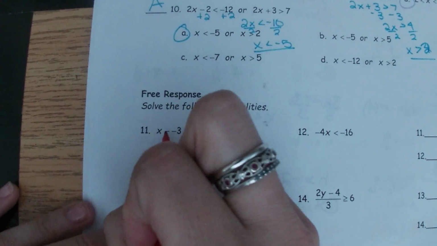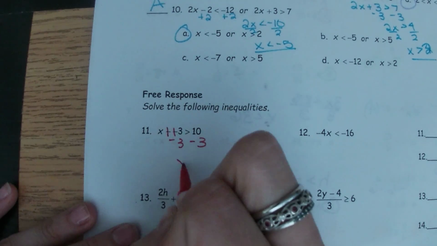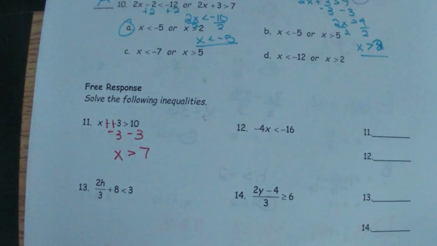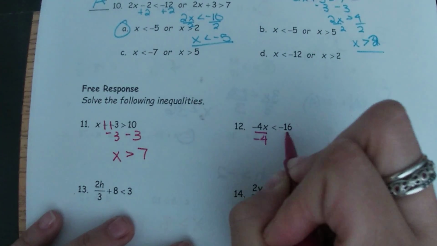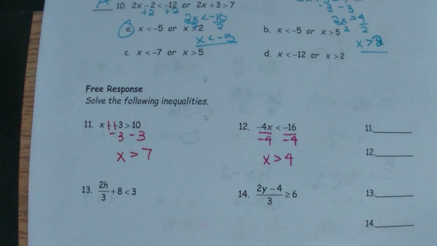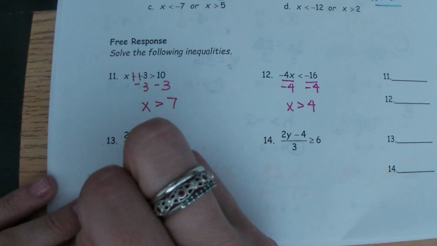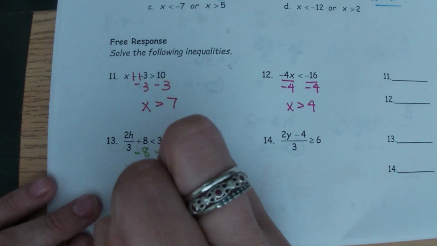Number 11, subtracting a negative is the same thing as adding. Undo multiplication with division. Dividing by a negative is a reason to flip the sign. Number 13, this is not inside the fraction, so we have to move the 8 first.